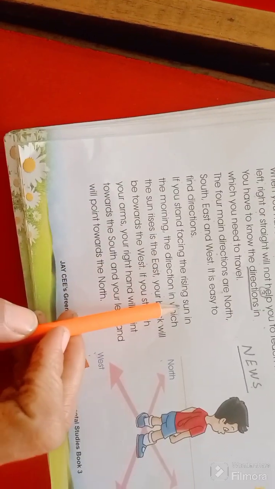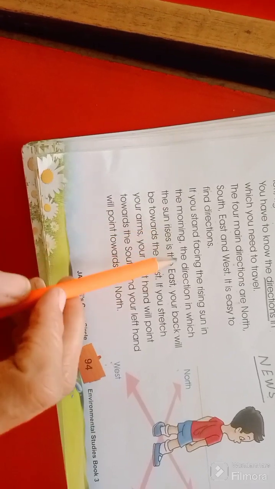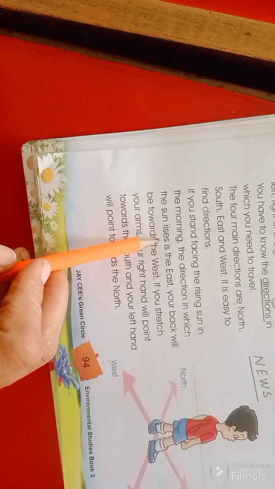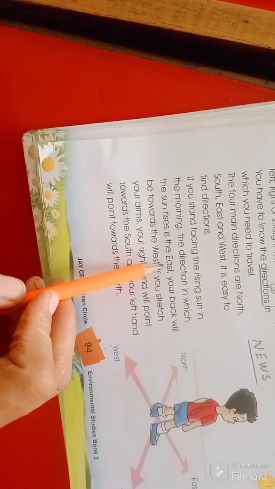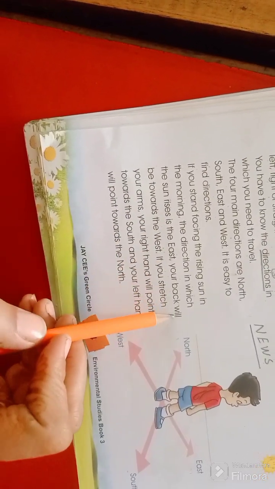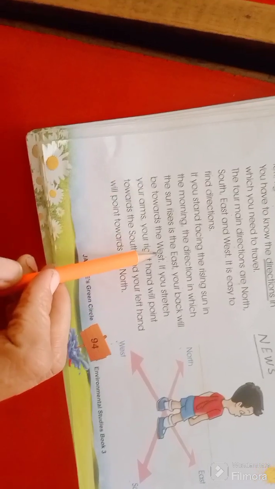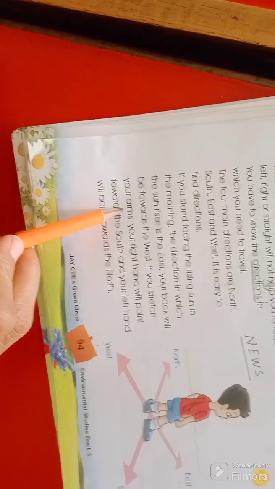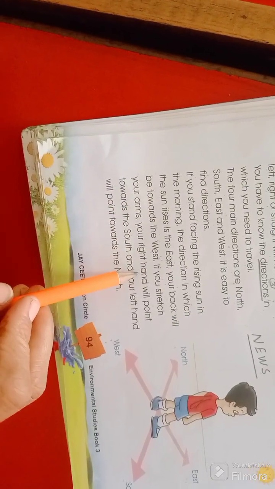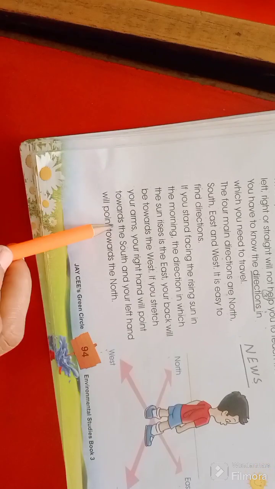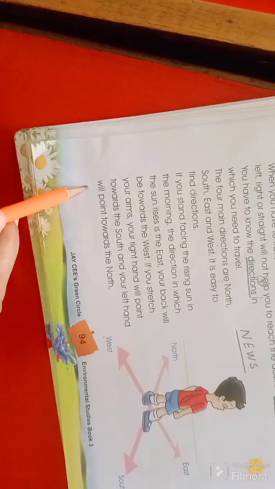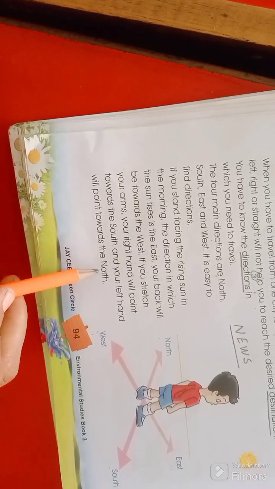If you stand facing the rising sun in the morning, the direction in which the sun rises is the east. Your back will be towards the west. If you stretch your arms, your right hand will point towards the south and your left hand towards the north.